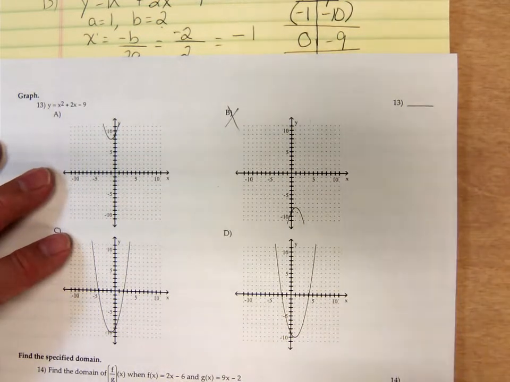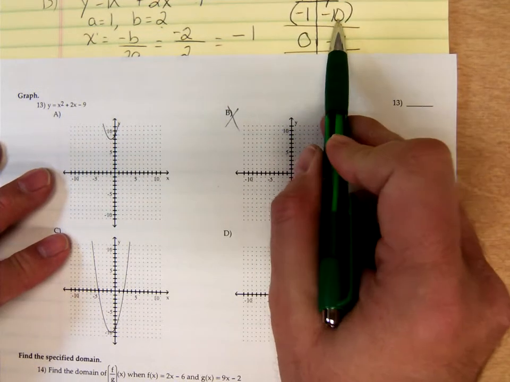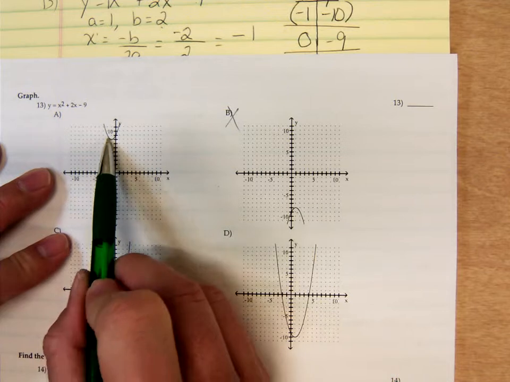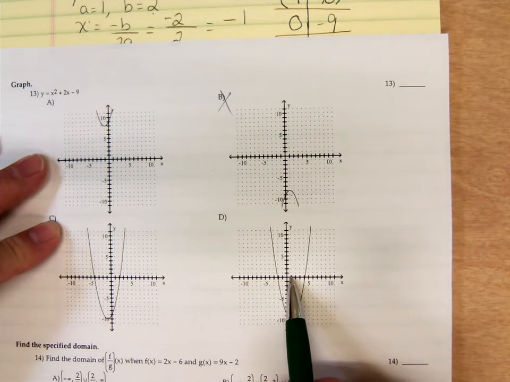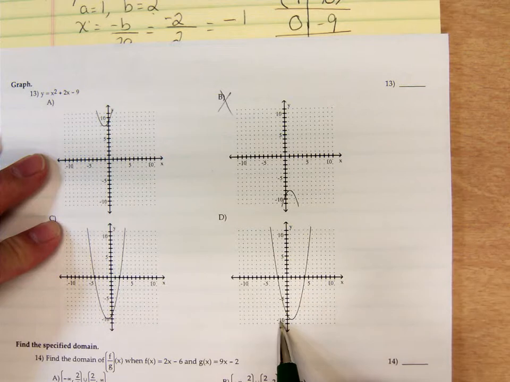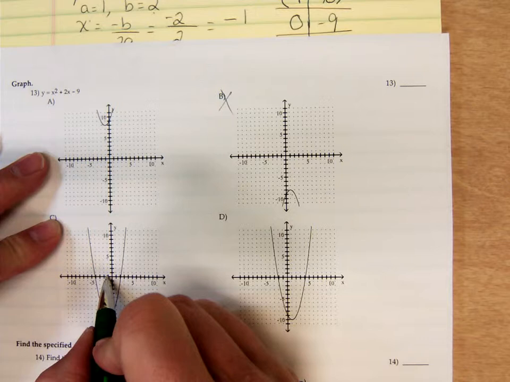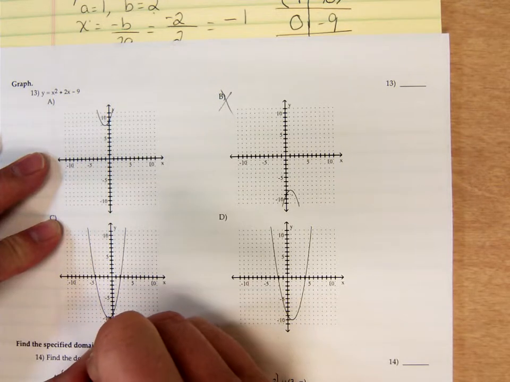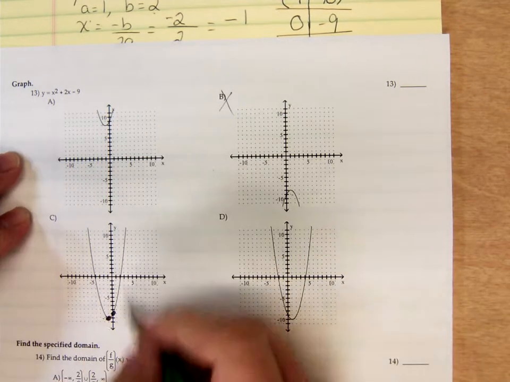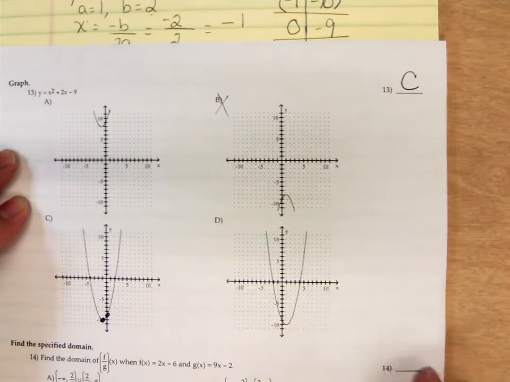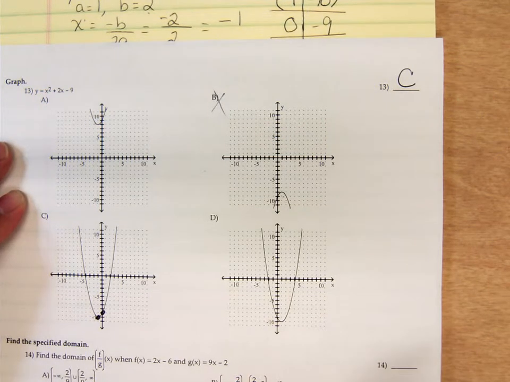So left 1 down 10 is the vertex. It's not A. Left 1 down 10, no, it's not D either. It better be this one. Left 1 down 10, right there. Over 0 down 9, right there. Answer C is the graph.